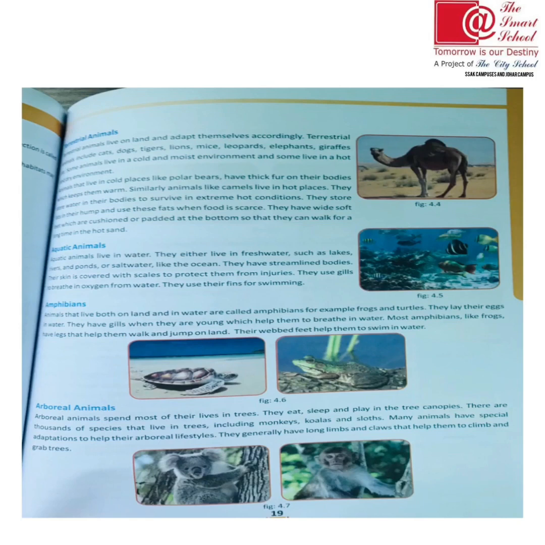Some animals live in cold and moist environment and some live in hot. So कुछ animals जो हैं वो थोड़े से moist environment में रहते हैं, और कुछ animals जो हैं बहुत ही ज़्यादा गर्म environment में रहते हैं, जैसे कि camels बहुत ज़्यादा गर्म environment में survive कर लेते हैं. So जो animals ज़मीन पे रहते हैं वो कौन है? Terrestrial animals. Now what are aquatic animals?